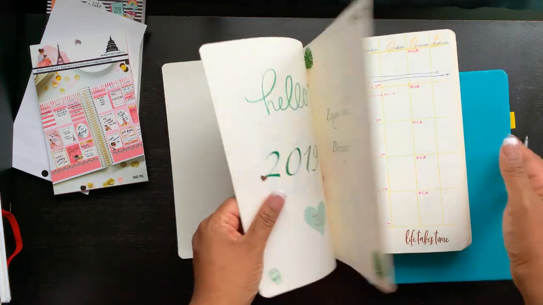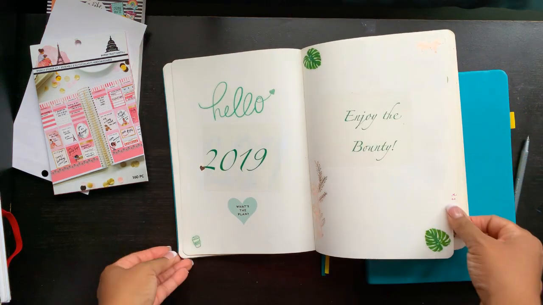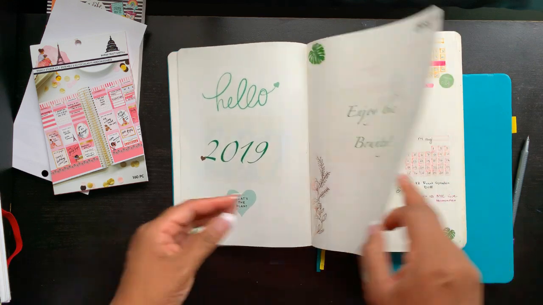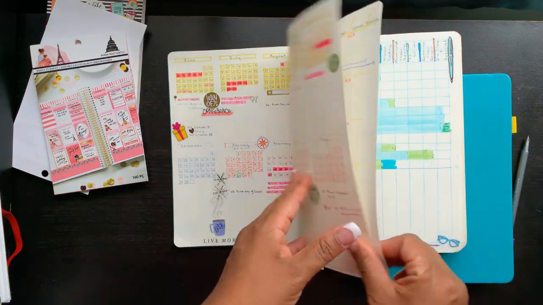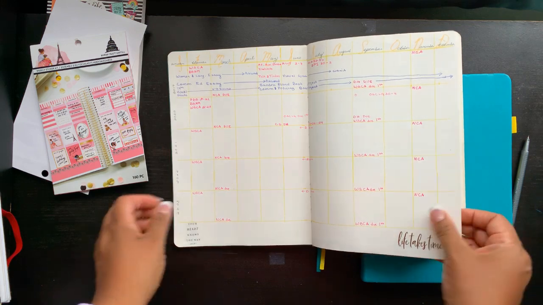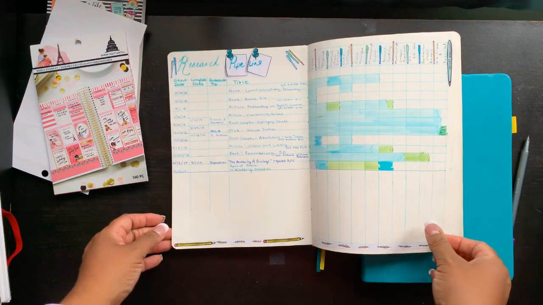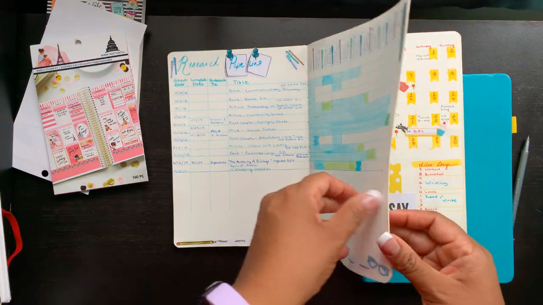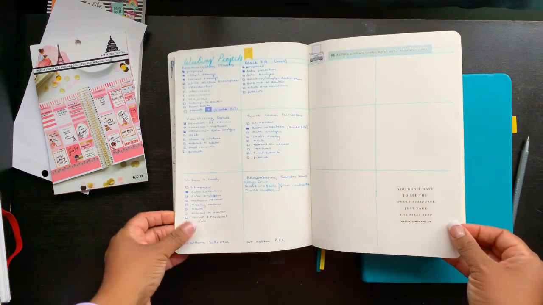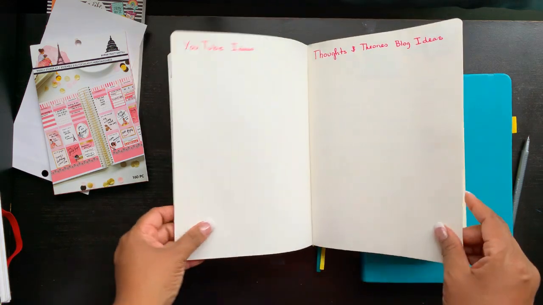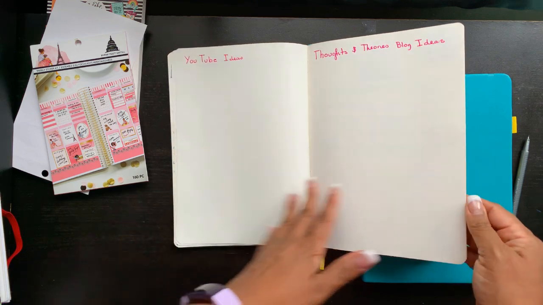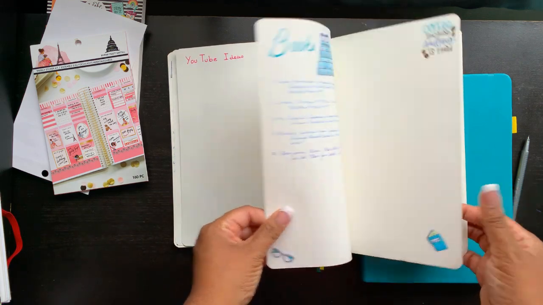The things that go from one bullet journal to the next: I do some kind of title page, which I'll do again. I do the future log, of course. I do the 5-year plan. I do the research pipeline. And then I do the writing projects layout. This spread's not going because I didn't use it.